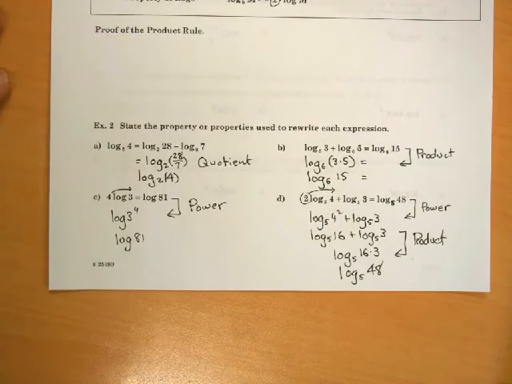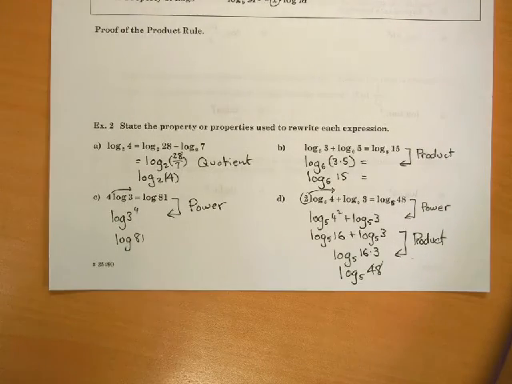Okay, that does it for page 1 of the notes, and you learned about the product, quotient, and power rules. We're going to use those in the continuation of these notes.